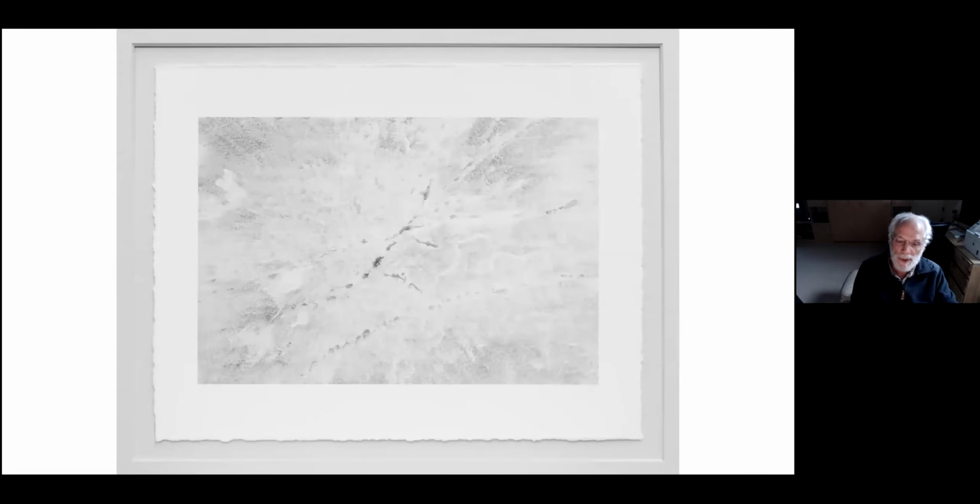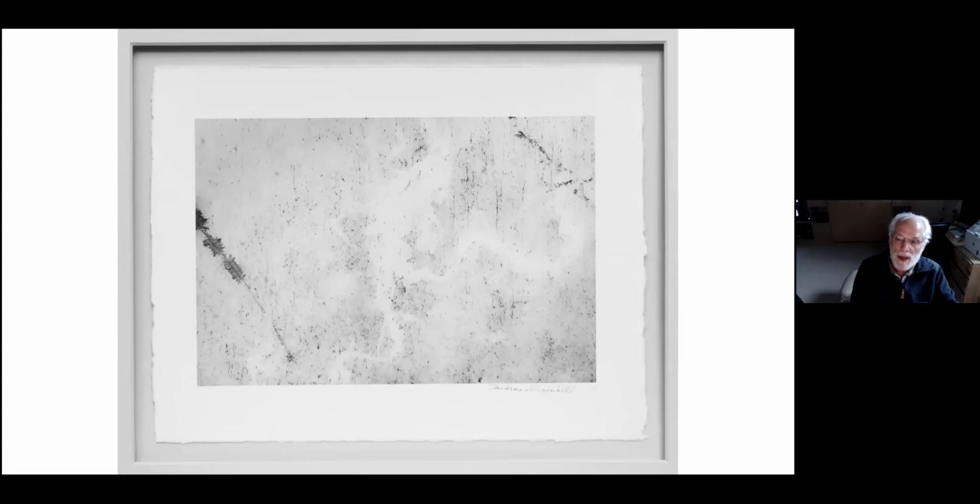And I ended up with, I think 16, these are 16 by 20 size mats they're on. So I'm not showing you much of the overall mat here.